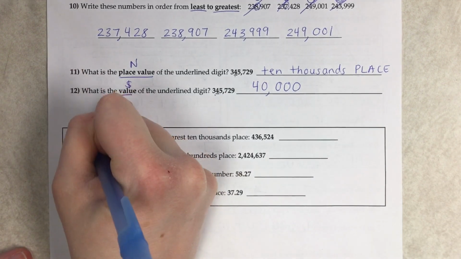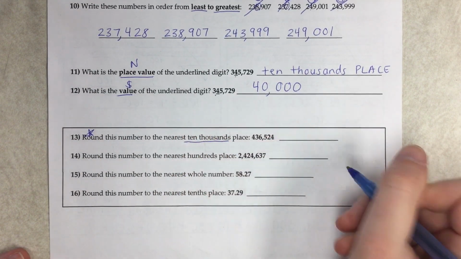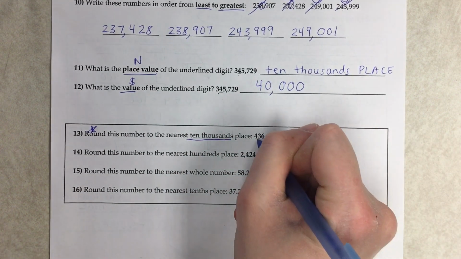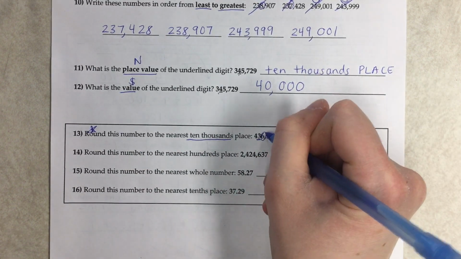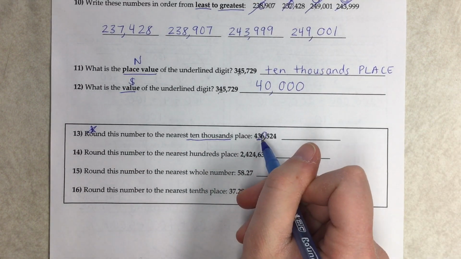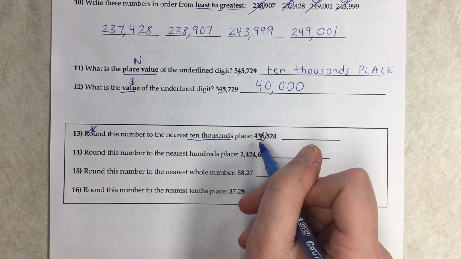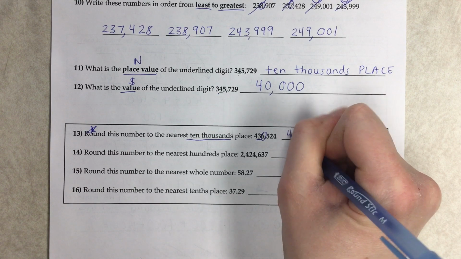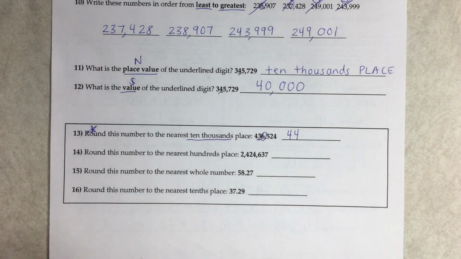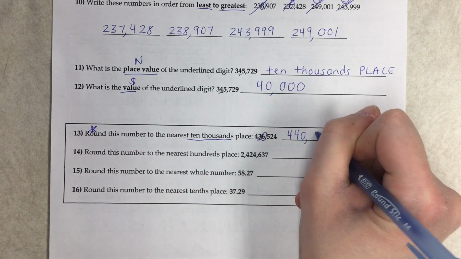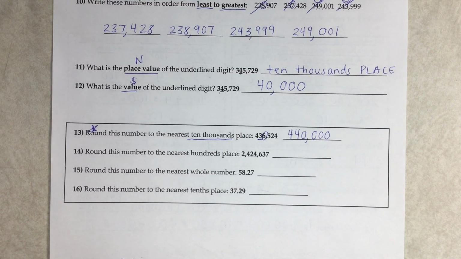Okay, let's do some rounding. Number 13, round this number to the nearest 10,000s place. So I'm going to find the 10,000s place, which is right here, and underline it. Circle the bossy neighbor to the right. It is a 6. I know 5 or above, give the underline a shove. So that 3 has to shove up to a 4. So I write 4. Then the 3 changes to a 4. Then everything to the right changes to a 0. So 0, comma, 0, 0, 0. And it rounds to 440,000.